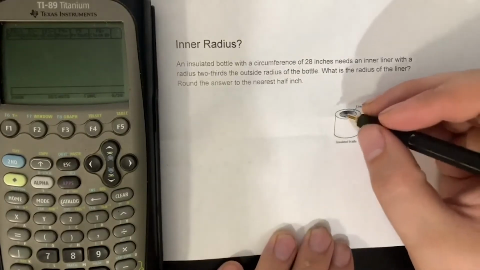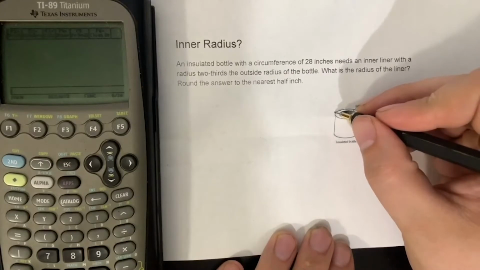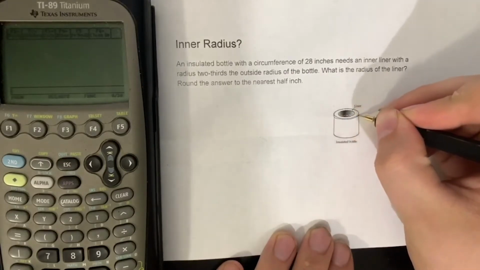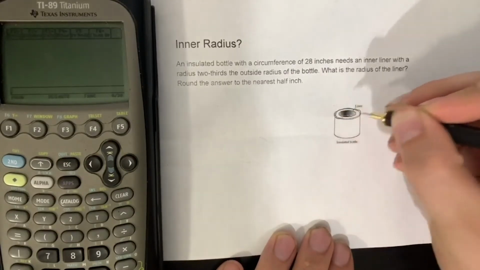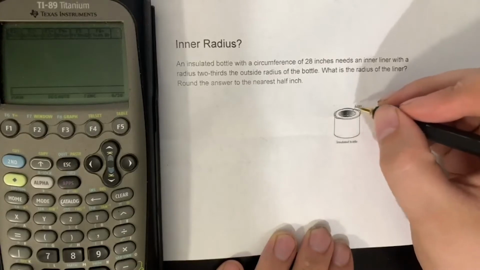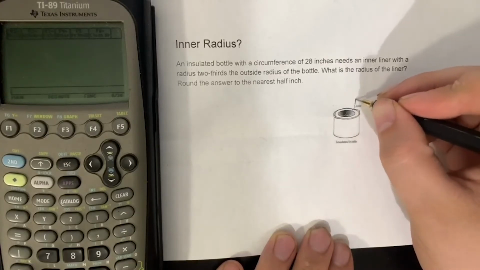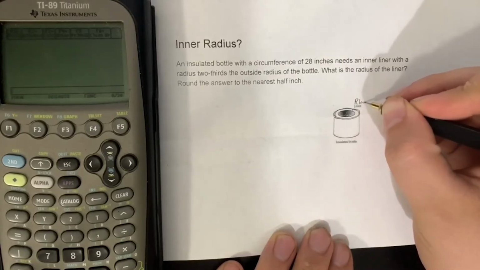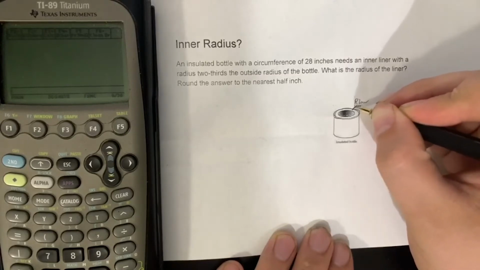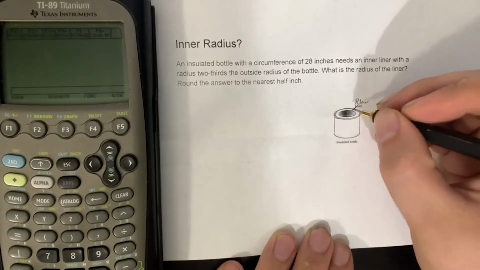Recognize that we're given information about the circumference, the outer portion of the bottle, but we're ultimately looking for the radius of the liner, a little bit inside.